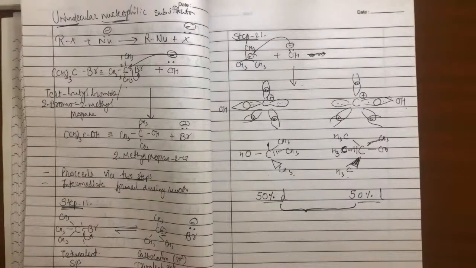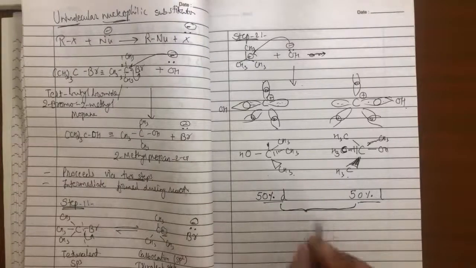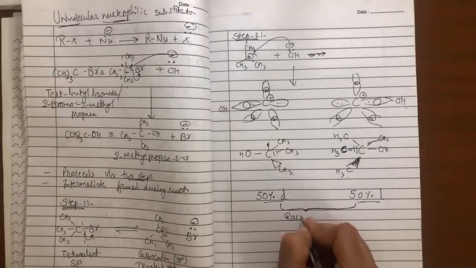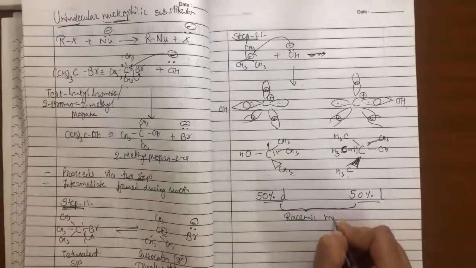Yes, Priyal, racemic mixture. So at the end of the reaction, you will get racemic mixture.